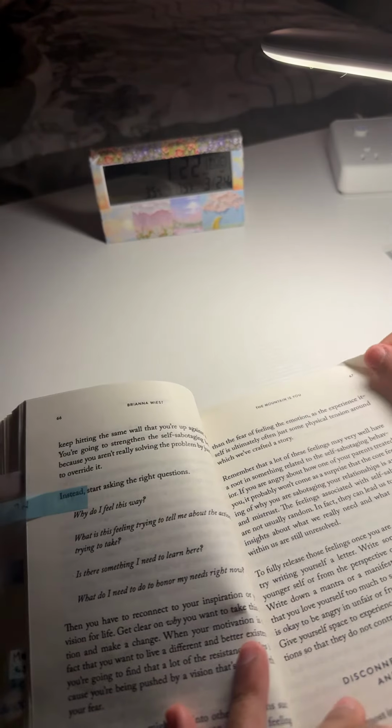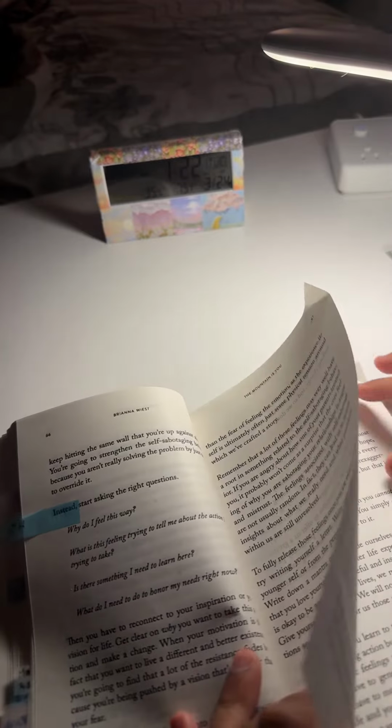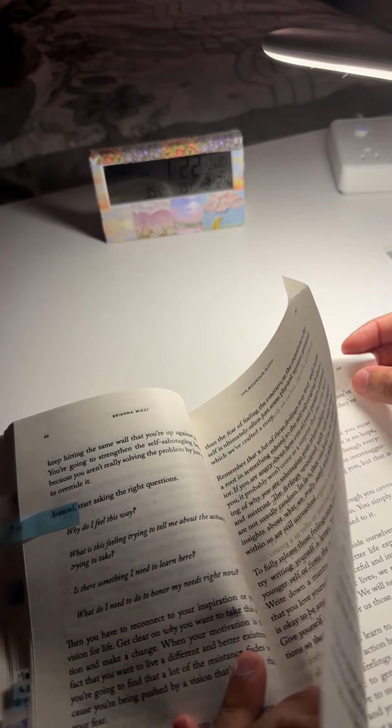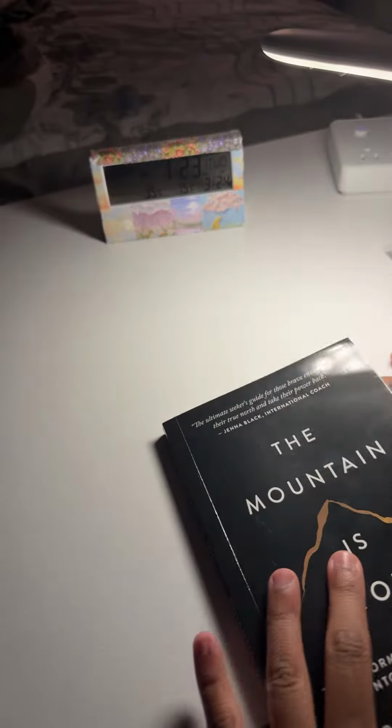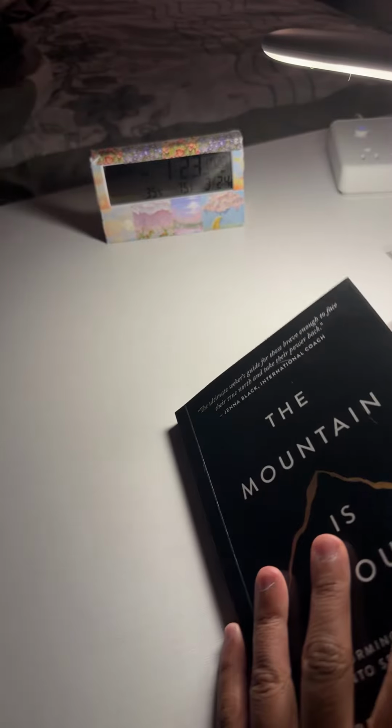I don't intentionally stop at page 6-7. But it just happens. Because I read a lot. We've been doing this for 2 hours and 30 minutes.